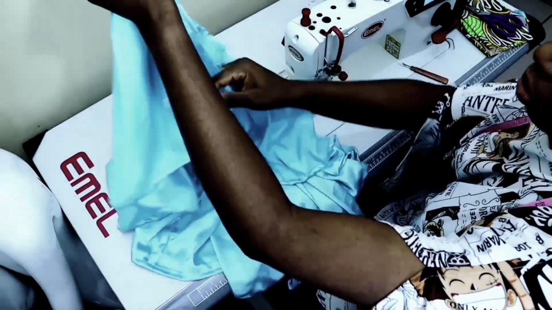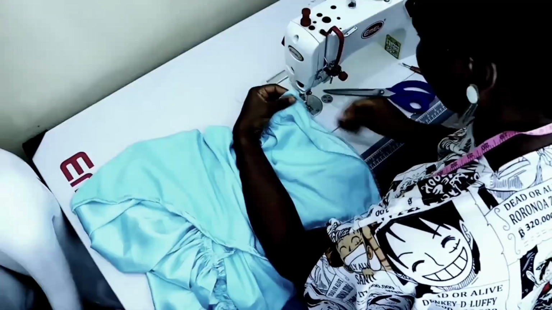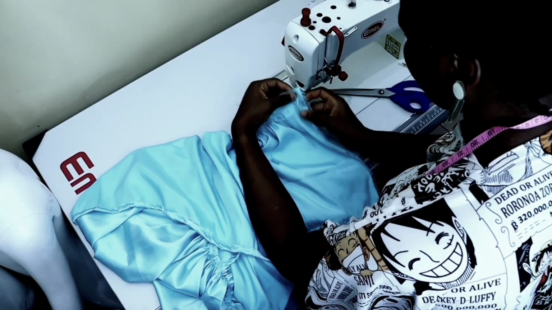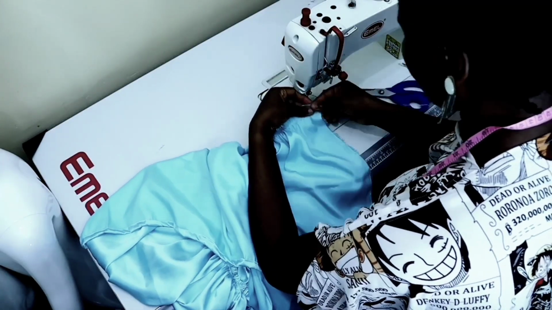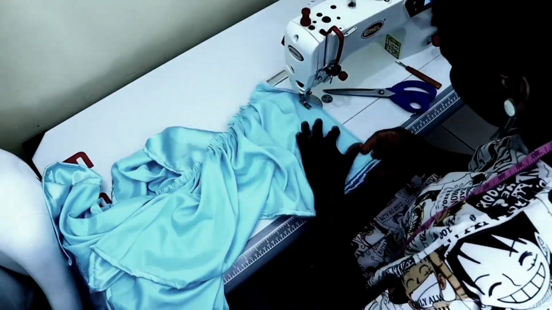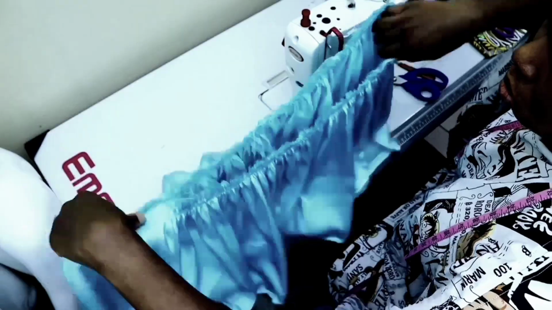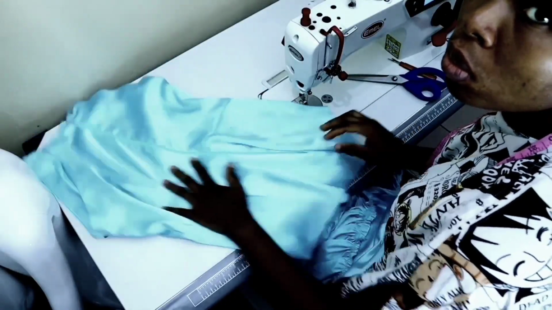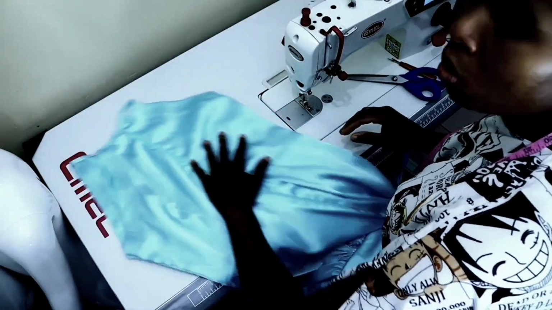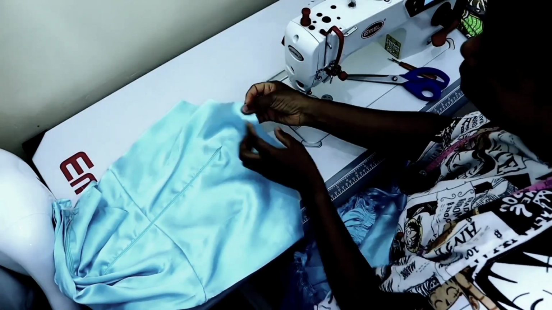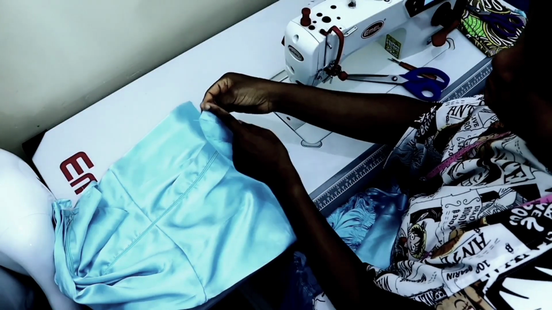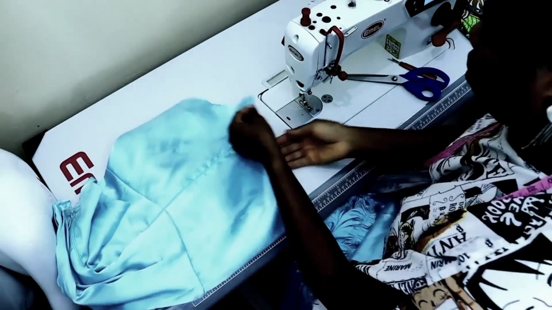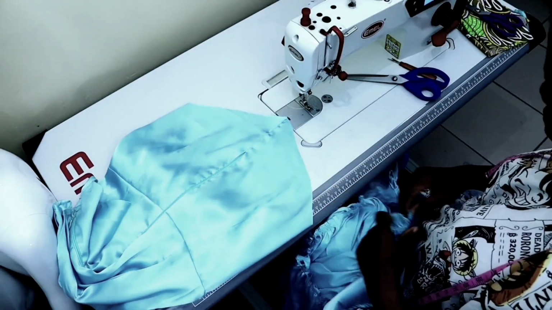All right, so the next thing now is to join together the way I'm showing you here. You join together with ½ inch seam allowance. So after joining it together, this is how it's looking. The next thing you want to do is to match the joining together with the center back, and then you are going to join it together with the upper part of your dress, right side to right side.